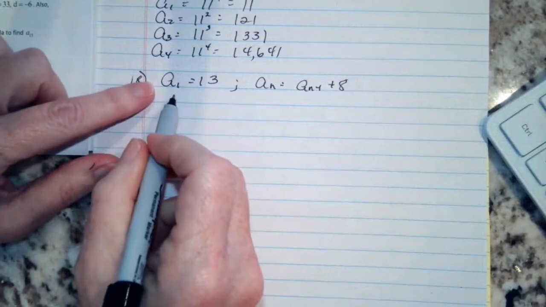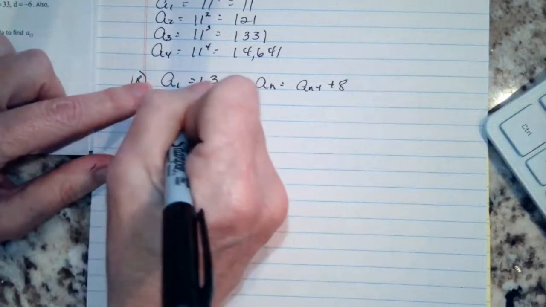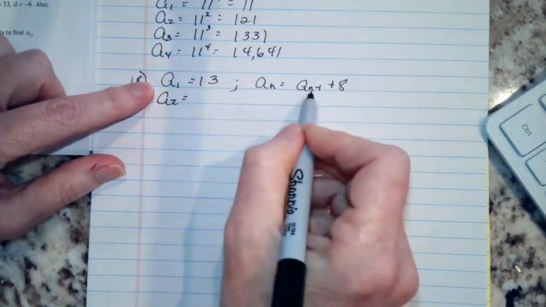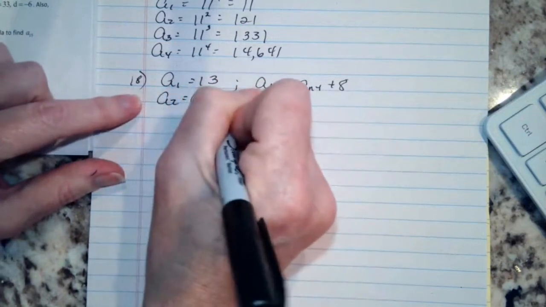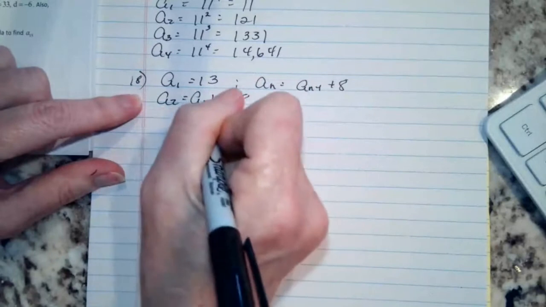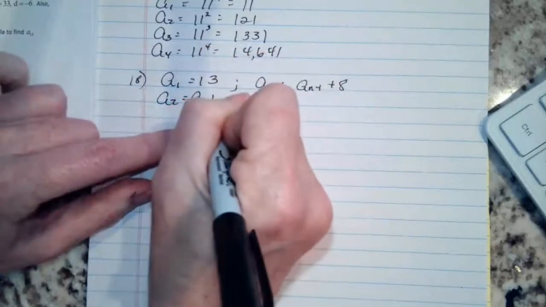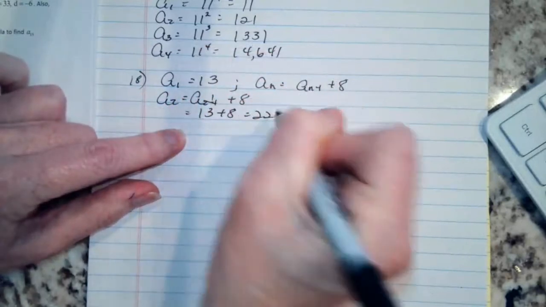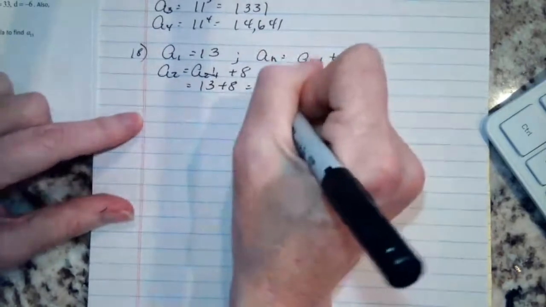So it asks you for the first 4 terms. We've got a sub 1. Let's do a sub 2. Let's put a 2 in here. That's a sub 2 minus 1 plus 8. That's a sub 1, and a sub 1 is just the previous answer. So we get 13 plus 8, which is 21.